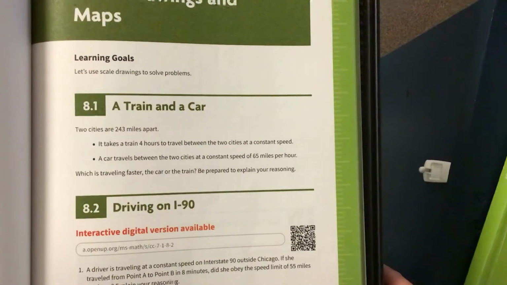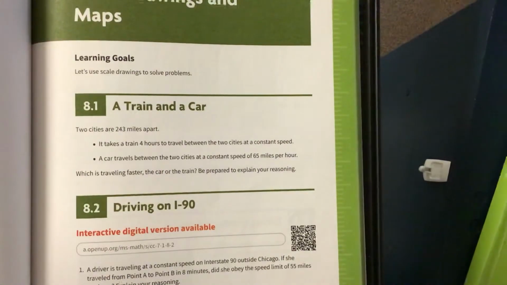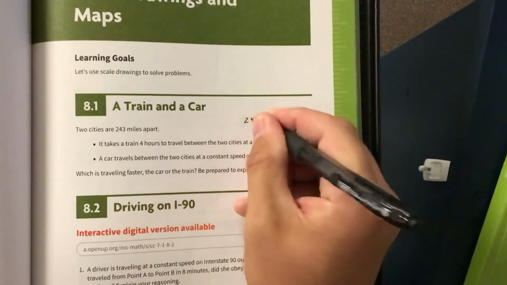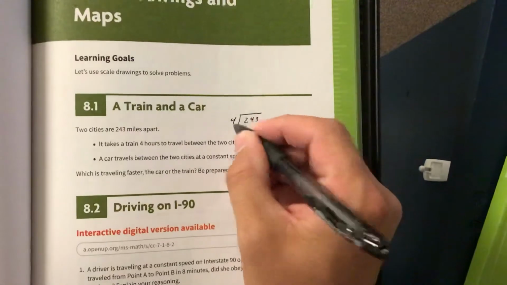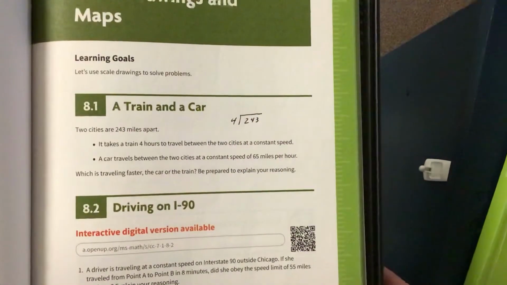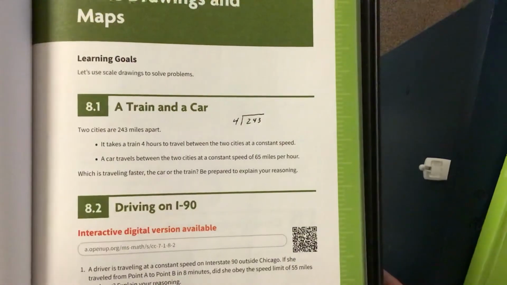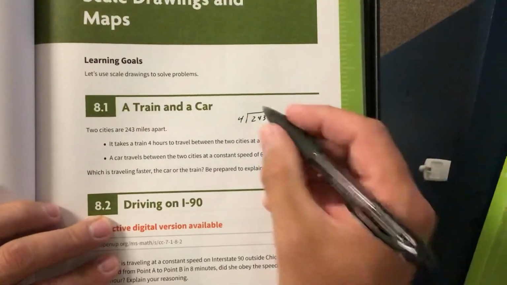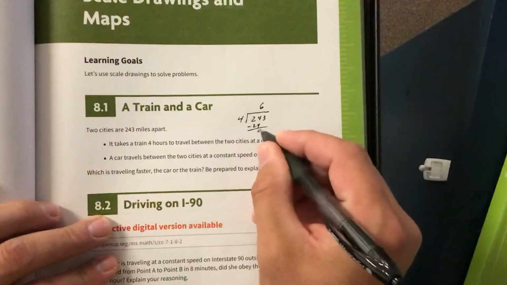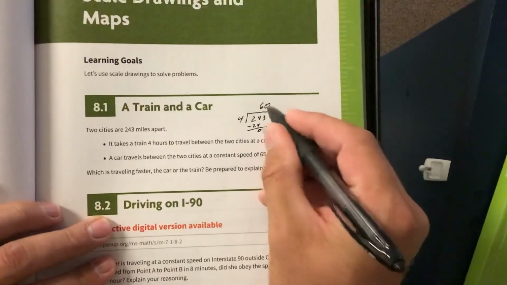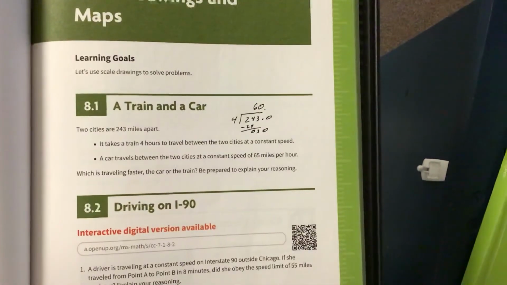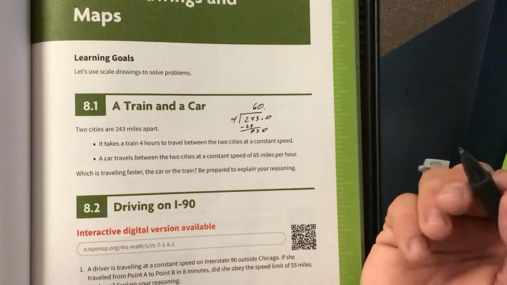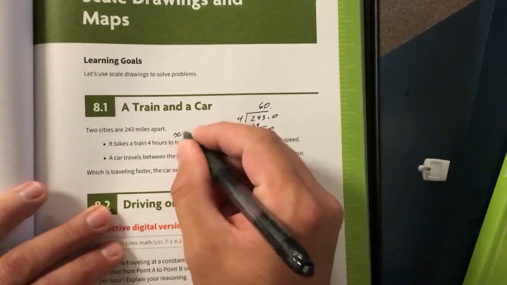Okay, so how many miles did the train travel? 243. And how long did it take the train to get there? 4. So we got to figure out miles per hour, miles divided by hours, to get the speed of the train. How many times does 4 go into 24? 6. How about 4 into 3? 0. And we can already see, is it going to be more or less than the car? Less. It's going to be 60 point some miles per hour. We can stop right now. So the train is going about 60 miles per hour.